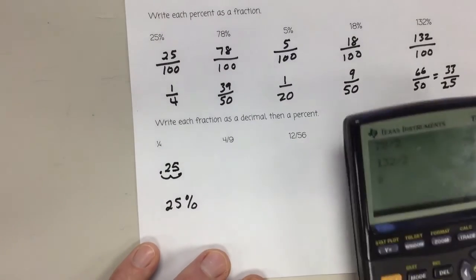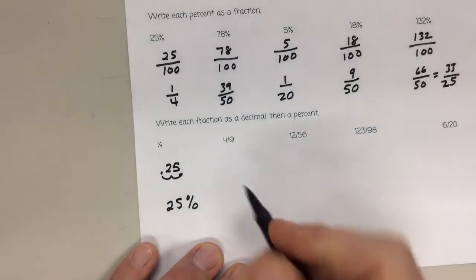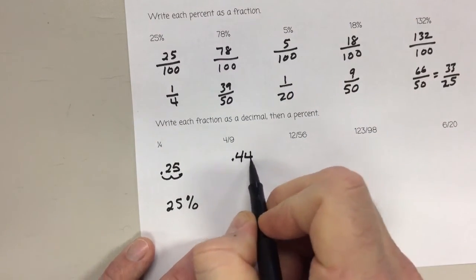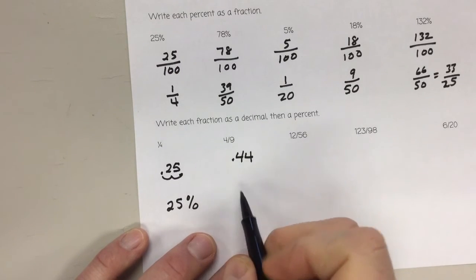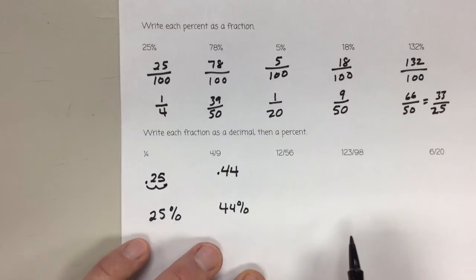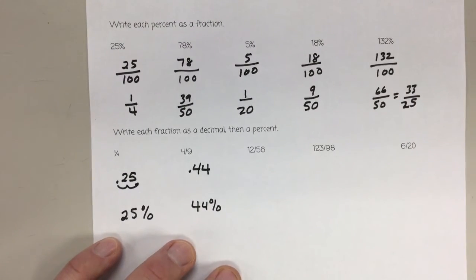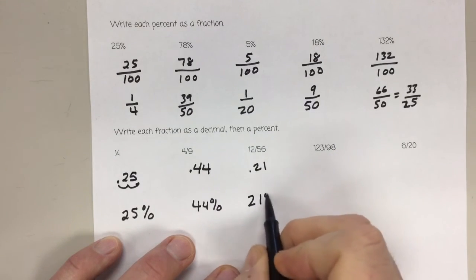4/9, again, all you have to do on your calculator is take 4 divided by 9. We get 0.44. We can round to 0.44, that's fine. 2 decimal places is great for a decimal. And then to change that to a percent would be 44%. 12 out of 56. When I divide it, I get 0.21. And again, as a percent would be 21%.